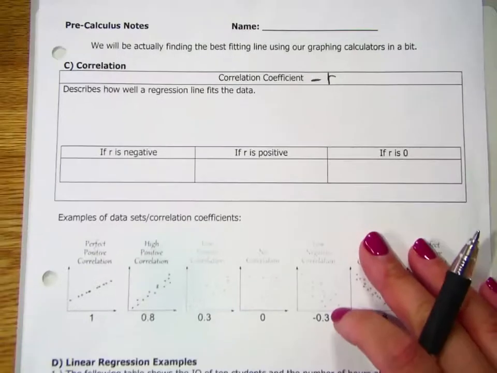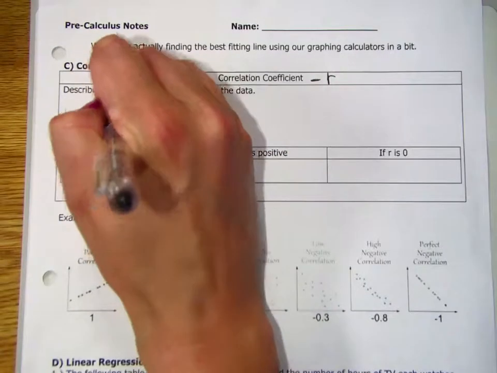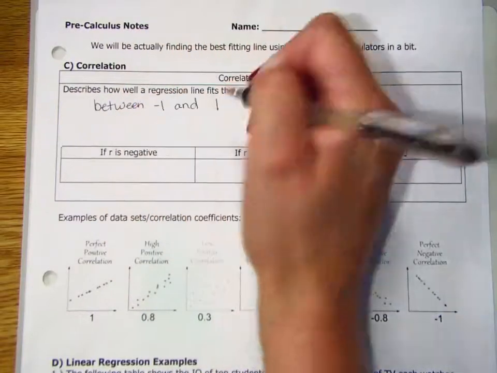We'll see some examples where it might not be quite as good, but your correlation coefficient is going to be a number between -1 and +1.